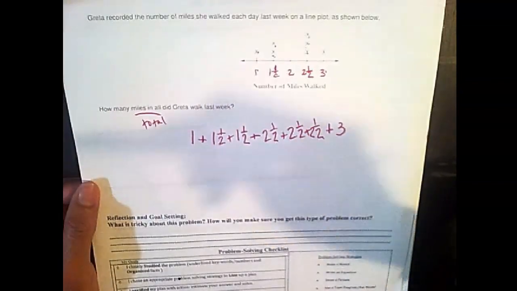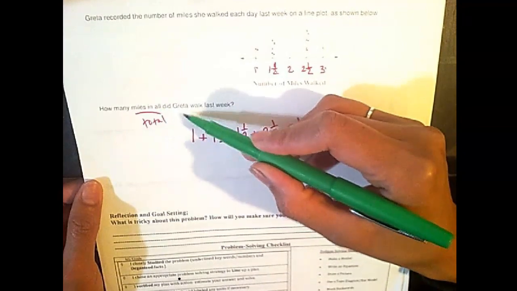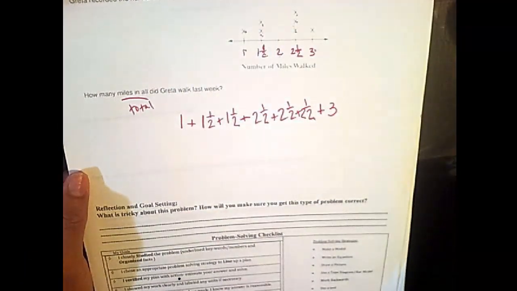Okay guys, so here is the POD from yesterday that we started working on. And we know that this problem is asking us to find how many miles Enel Greta walked last week. So we used this line plot to help us record the data down here. And now we're going to add all these values up.